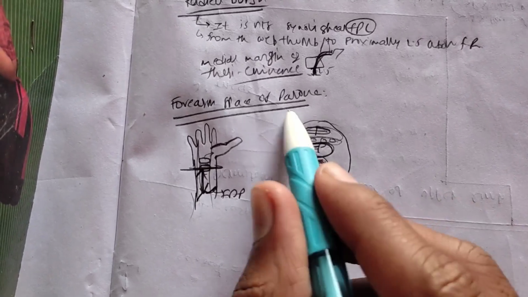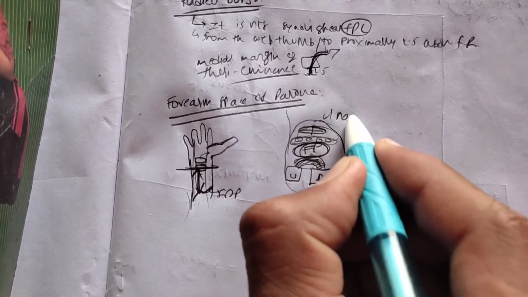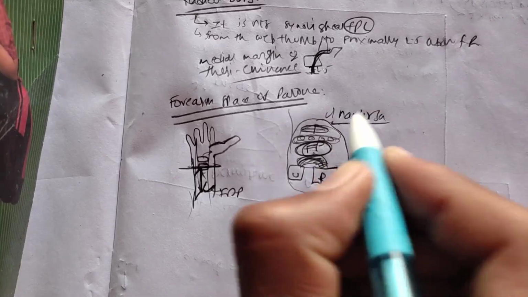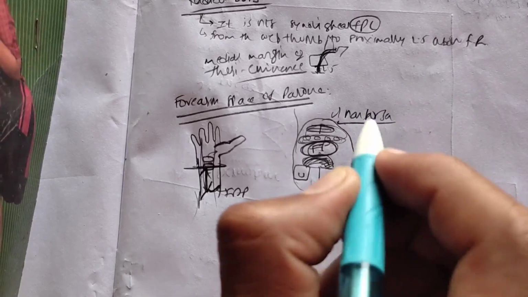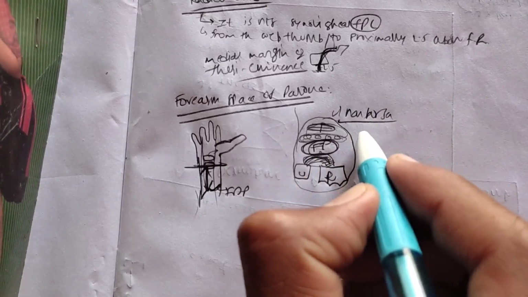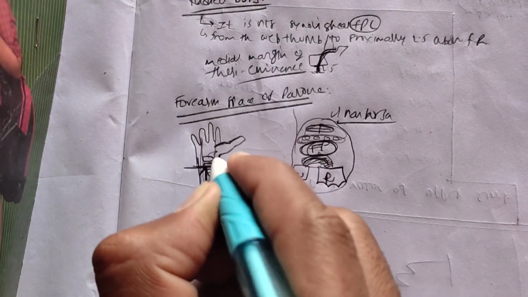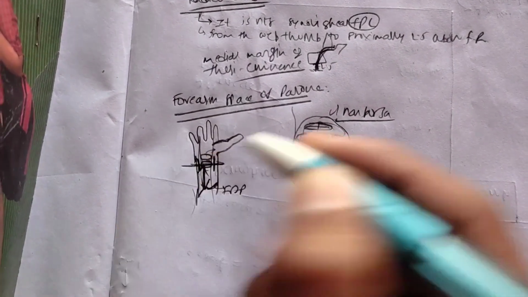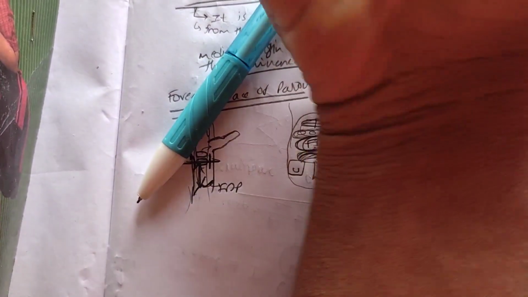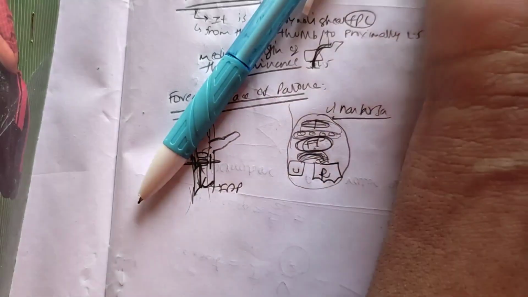Its infection occurs via the ulnar bursa, and it can be drained by making incisions on the distal part of the forearm, like here. I am unable to show with my pen on the lateral sides.